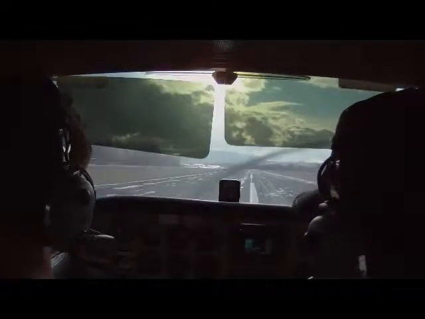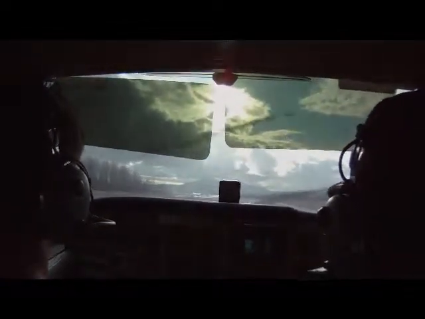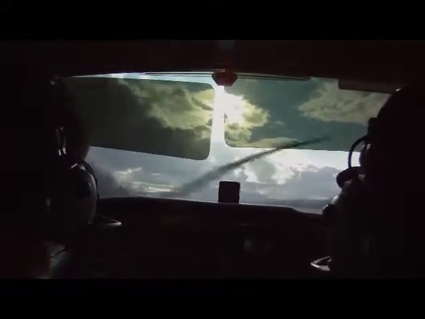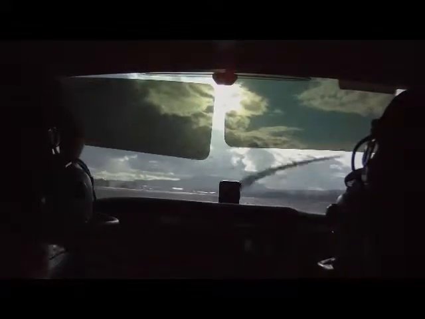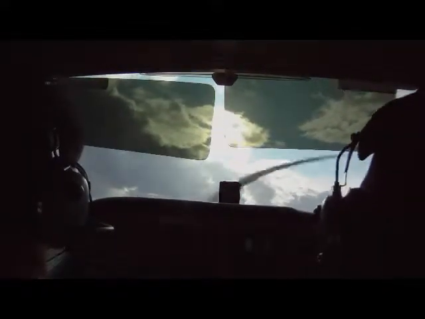Okay, you're approaching 40. Raise the nose. Let it fly right off. Lower the nose as you break ground. Lower the nose in the ground effect. Good. Climb out at 65, 70.